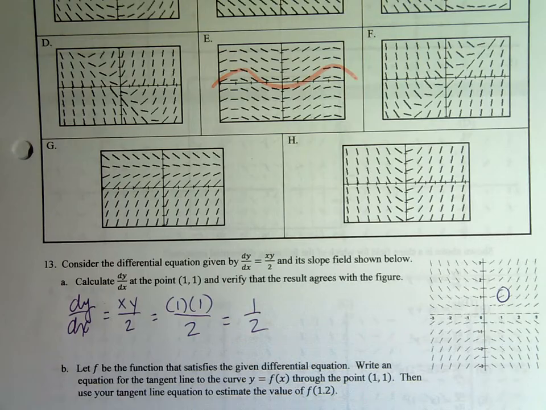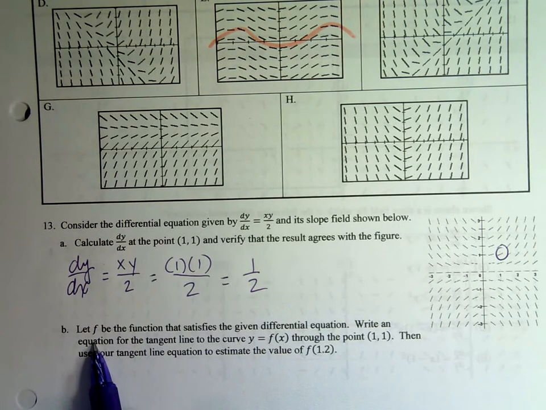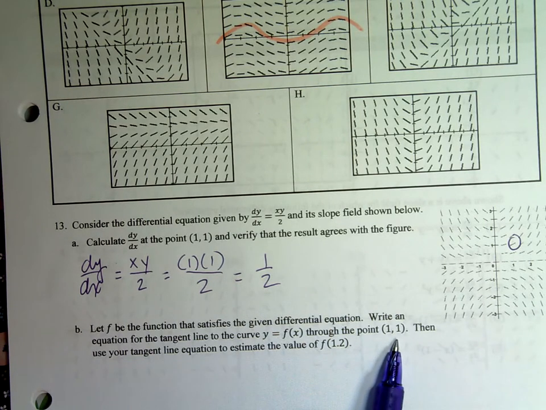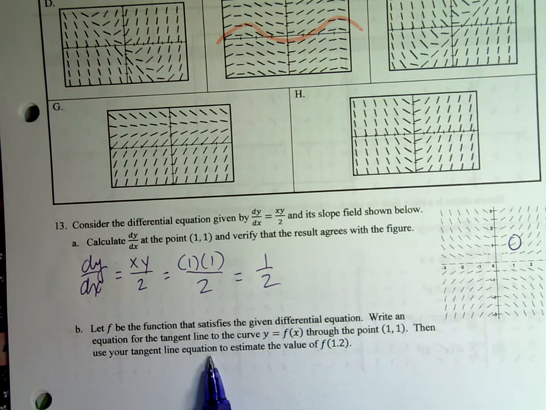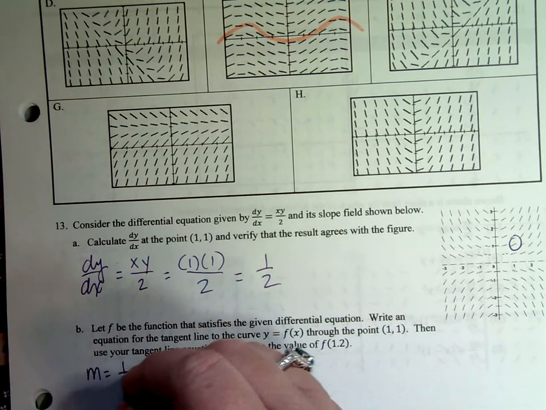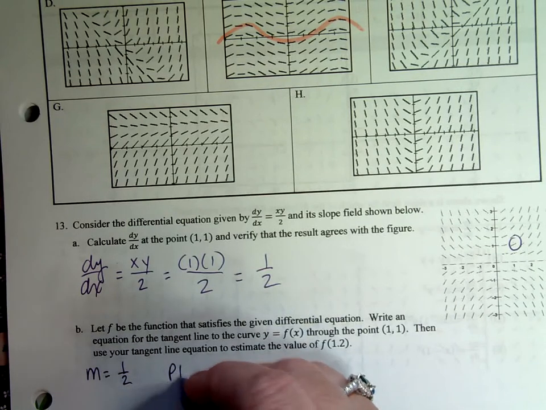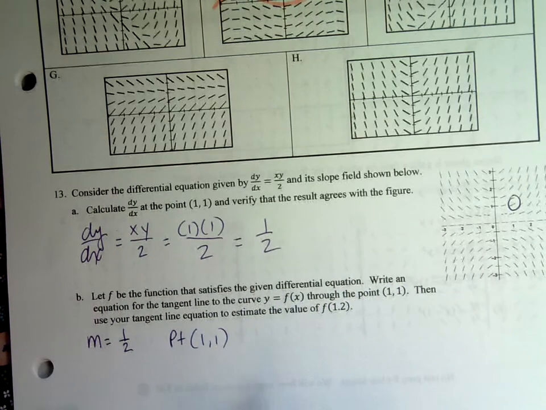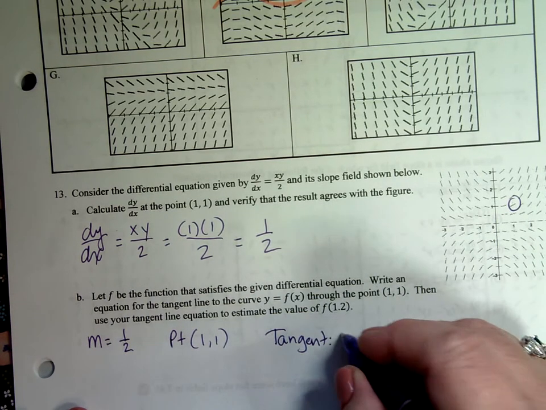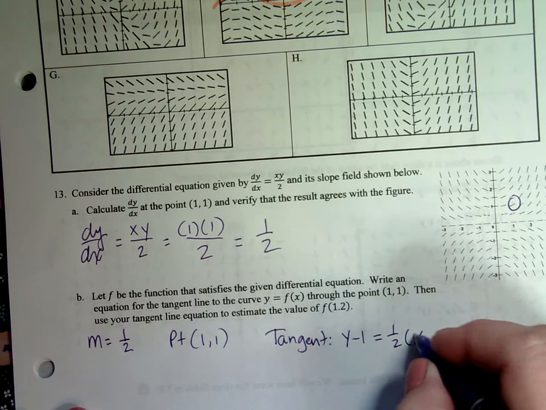Part B. Let f be the function that satisfies the given differential equation. Write an equation for the tangent line to the curve at this place 1, 1. And then use your tangent line equation to estimate the value of f of 1.2. All right, so the first thing, you just figured out the slope at that point up above. That's 1/2. And then you've got this point they're giving you that's 1, 1. Can you generate the tangent line equation? Sure you can. That's easy peasy. Tangent is y minus 1 equals 1/2 times x minus 1. And there's your tangent line.